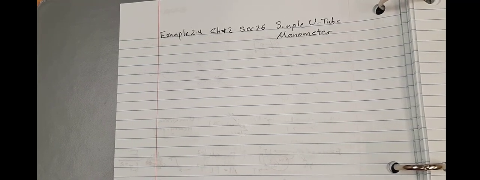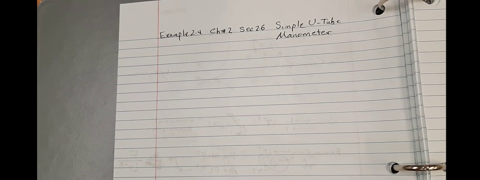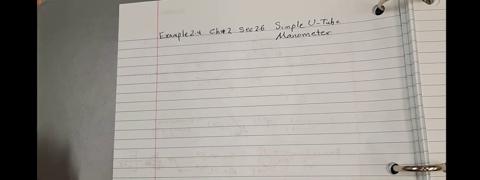SG oil is equal to 0.9 as shown in figure E2.4. A U-tube manometer using mercury, SG Hg equal to 13.6, is connected to the tank as shown. The column heights are H1 as 36 inch, H2 6 inch, and H3 9 inch. Determine the pressure reading in PSI of the gauge.